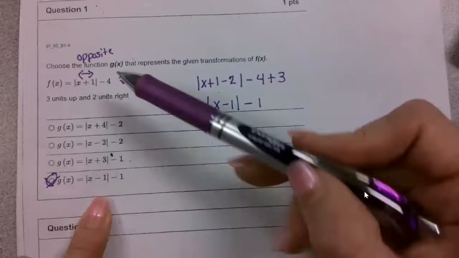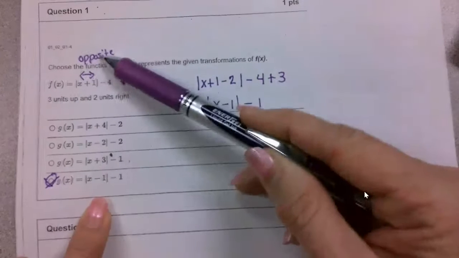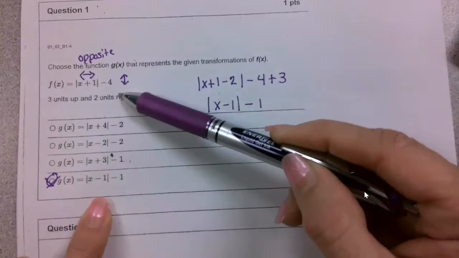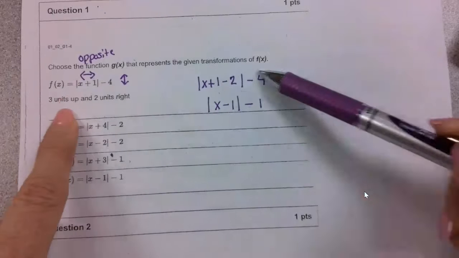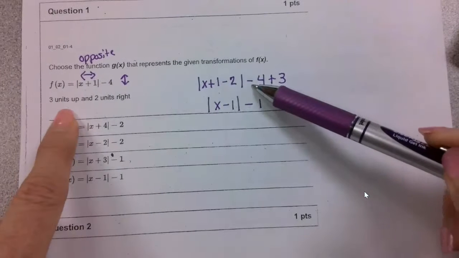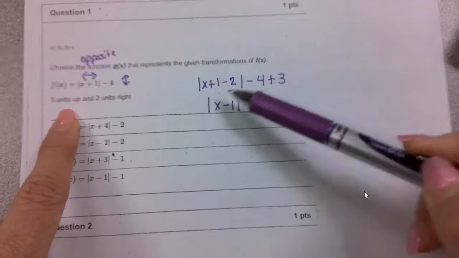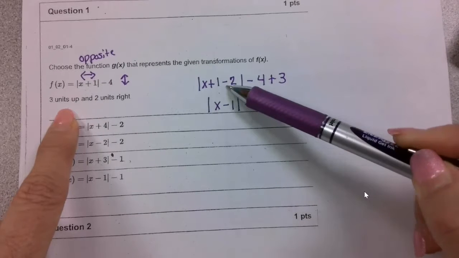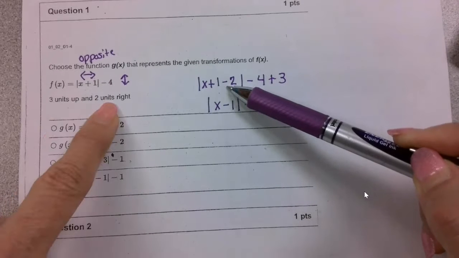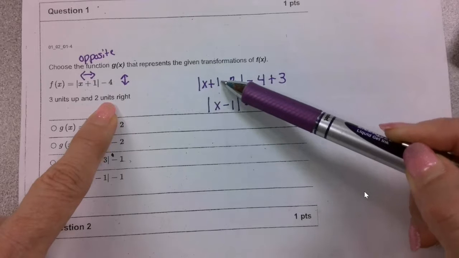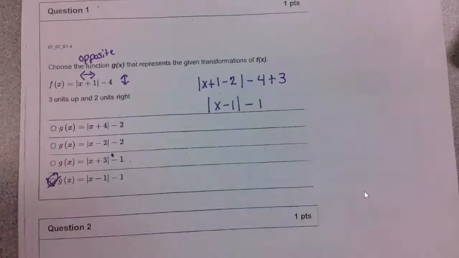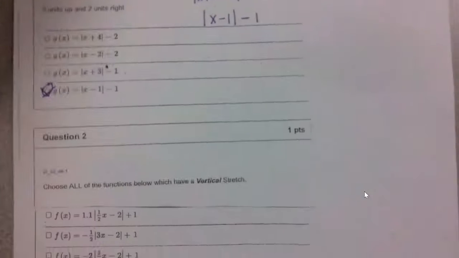So you just have to remember the rules here, that these are the opposite, and then this is a true form. If it says up, you're going to go up. If it says down, you're going to go down. If this says right, you're going to go left. And if this says left, you're going to go right. So just remember, inside is opposite, outside is the truth.